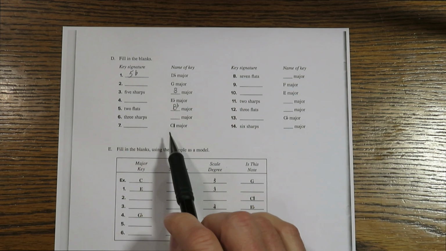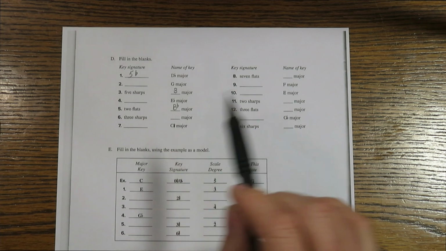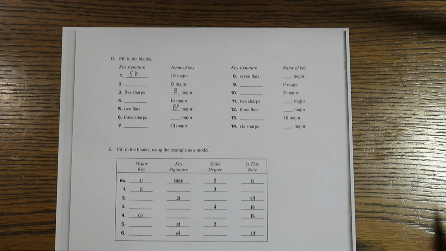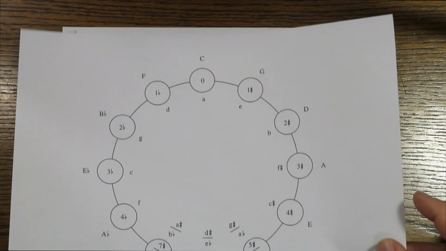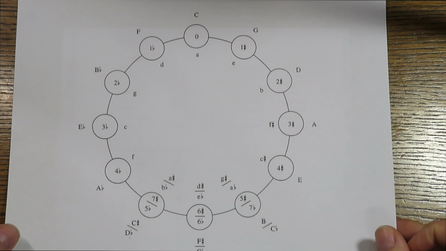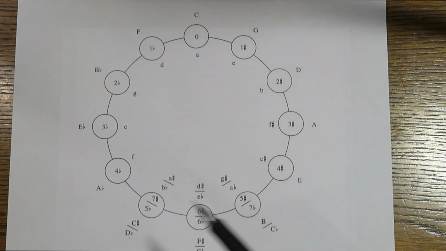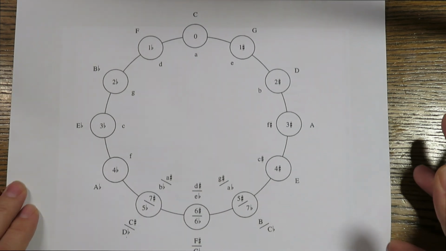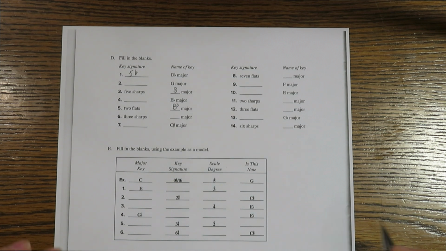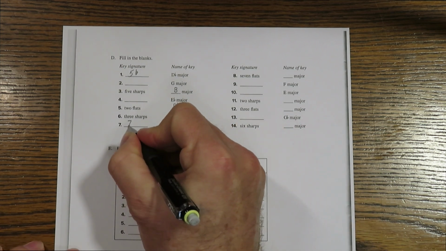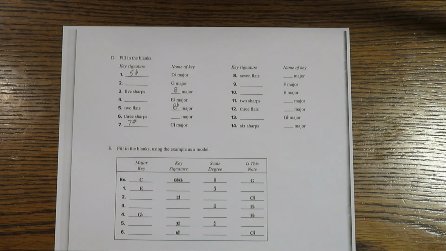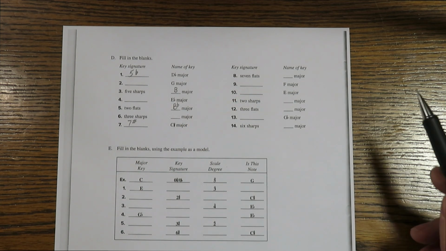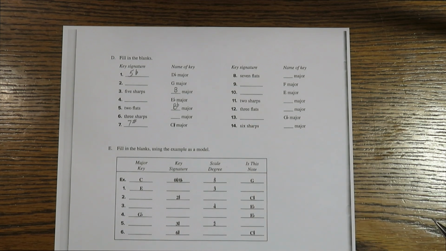Number 7. Name of key, C sharp major. How many sharps in C sharp? So we know C natural has 0 sharps and flats. So C sharp has 7 sharps. Everything is sharped. Okay. So we'll put 7 sharps there. And number 9, F major. Hopefully you've memorized this one. 1 flat.